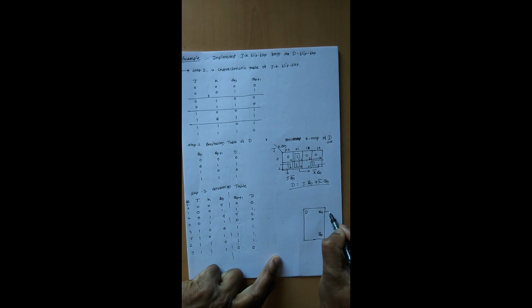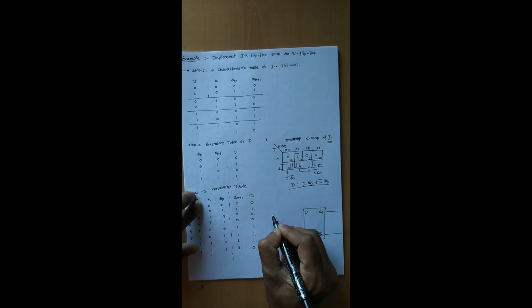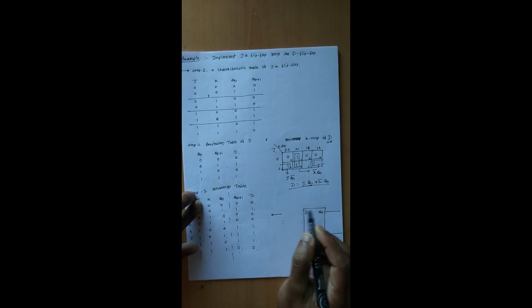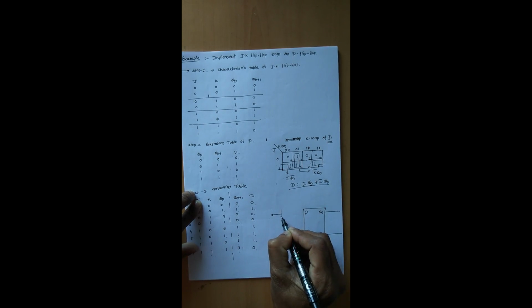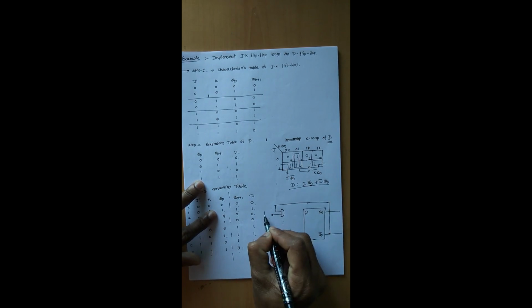Then, for the D input, we concern ourselves with the first term. What is the first term? J into Qn bar. So take input J. The other input is Qn bar, which comes from this point.